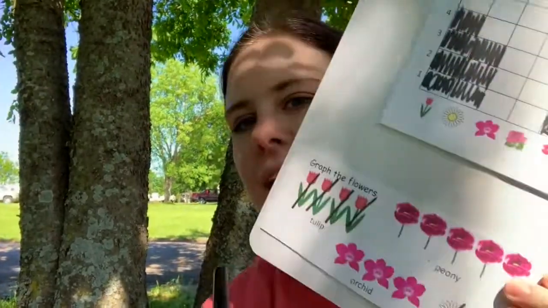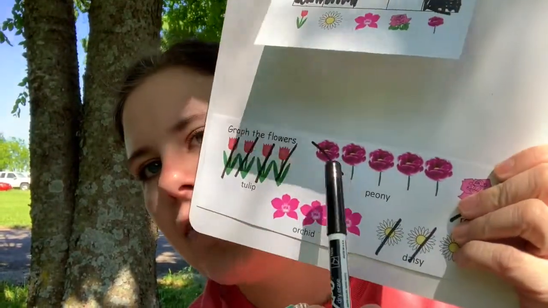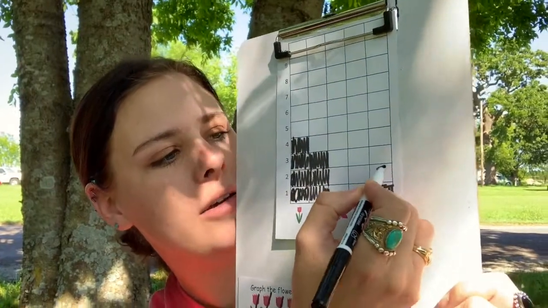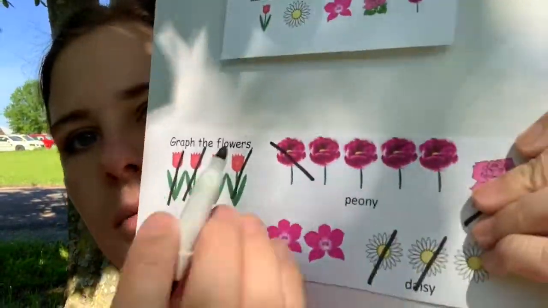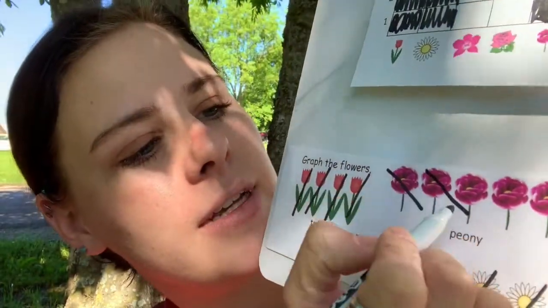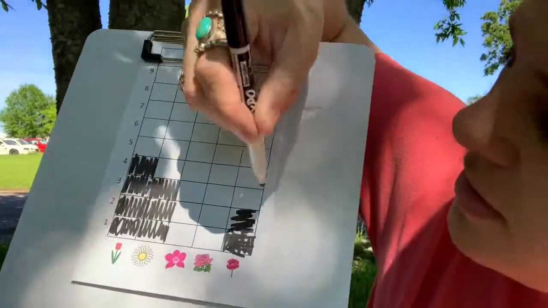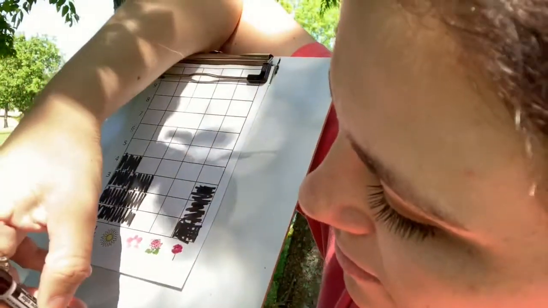All right, Miss Clark, you ready to take over? I'm ready. Your turn. Okay, so now it's my turn, and I'm going to start with our peonies. And I've already colored in 1. Okay, and I'm going to mark it out. Now we have how many more? So 2. I'm going to color in another one. Okay, and I'm going to mark it out. And then I have 3 more. So then I'm going to color in, do it this way, it's easier. 3. Mark it out.